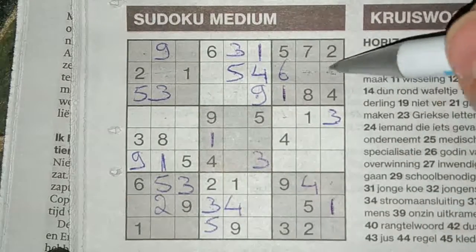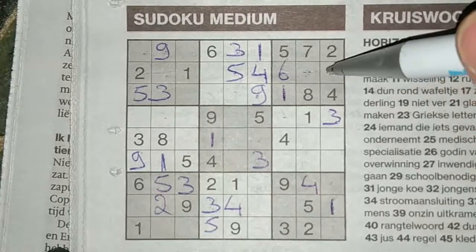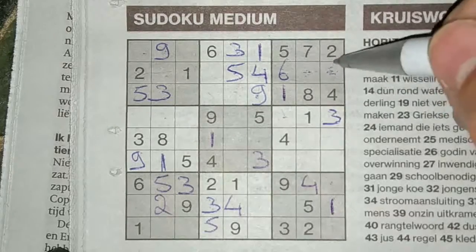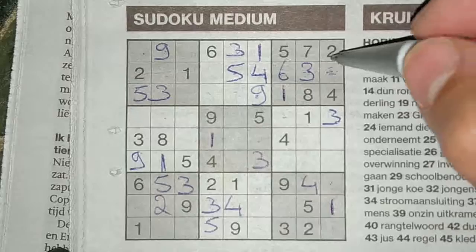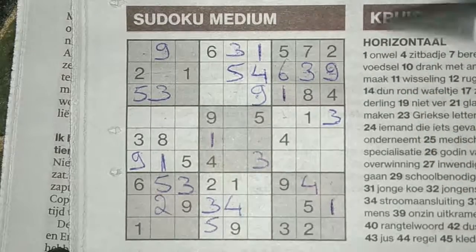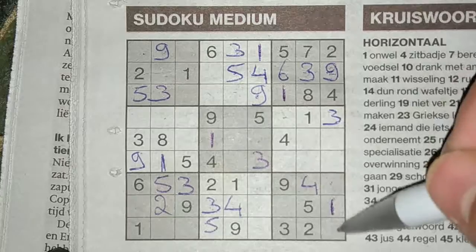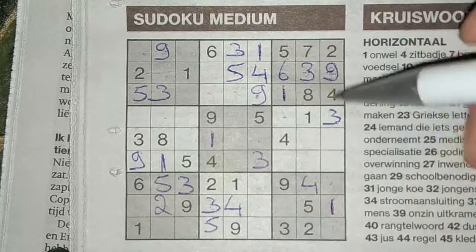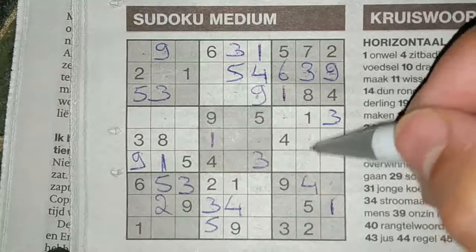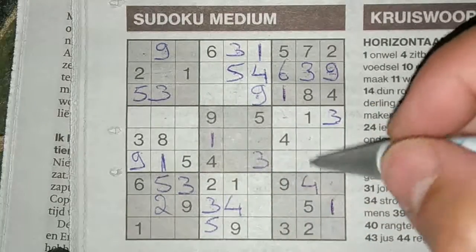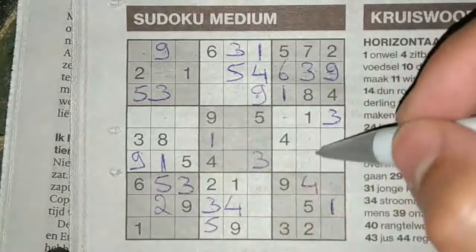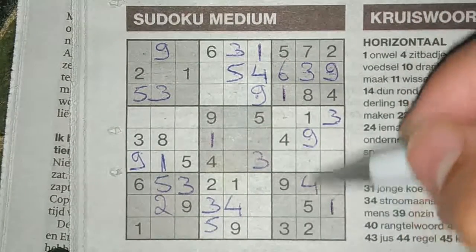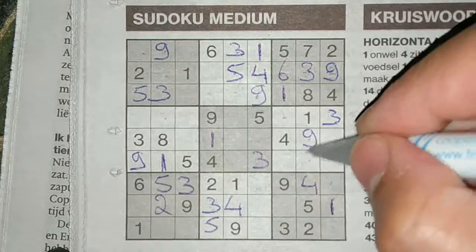And I remember here, these two boxes were reserved for 9 and 3. I see a 3 here, so no 3 there. So 3 must be there, and the 9 must be there. 9 in the last column, 9 in this column. So in this column, the 9 will be one of these two boxes, but I see a 9 here already, so no 9 there. 9 must be here. The final number for this column is number 6.